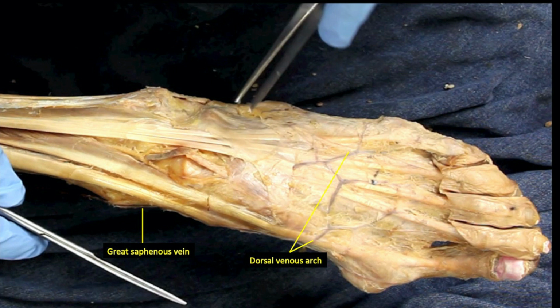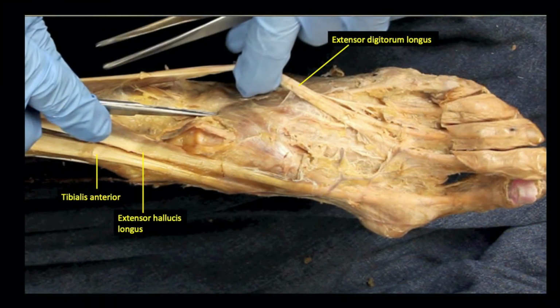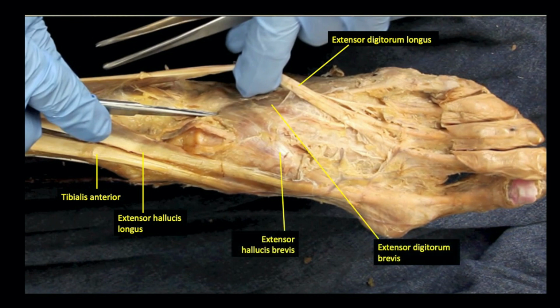Note also that this dissection is still superficial enough that the dorsal venous arch is still present. The medial aspect of the arch will ultimately become the great saphenous vein. As with the hand, the foot also has intrinsic muscles. Displacing the tendons of the extensor digitorum longus and the extensor hallucis longus reveals the muscle bellies of the extensor hallucis brevis and the extensor digitorum brevis.